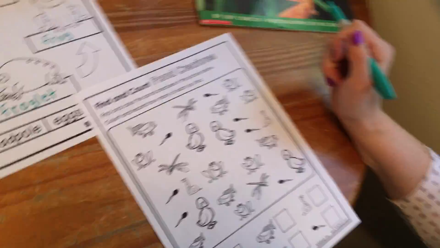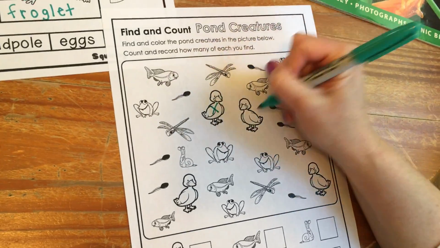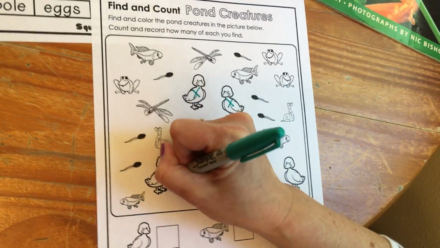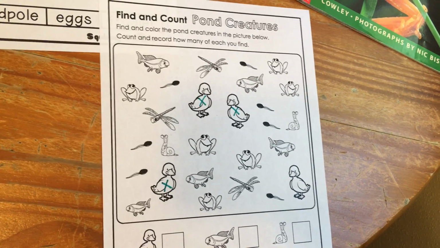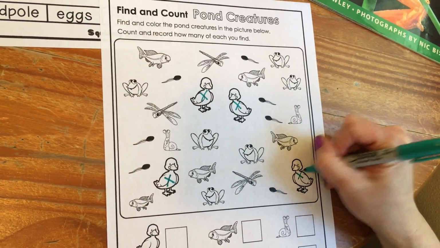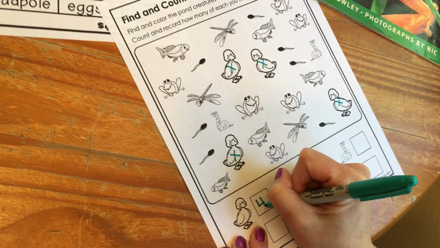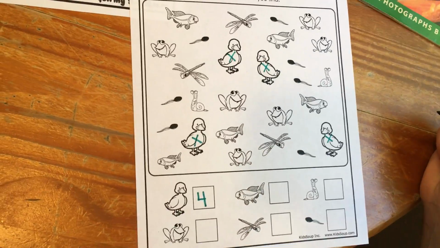So if we find the duck, let's count the ducks and X them. 1, 2, 3. Do you see any more ducks? There is one here he was trying to hide. 4. I found 4 ducks. I'm going to write the number 4 in the square next to the ducks.